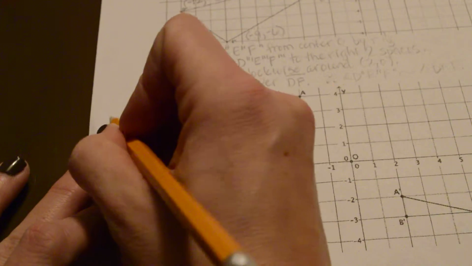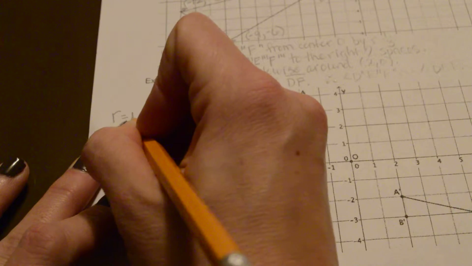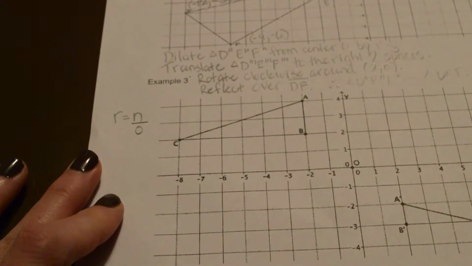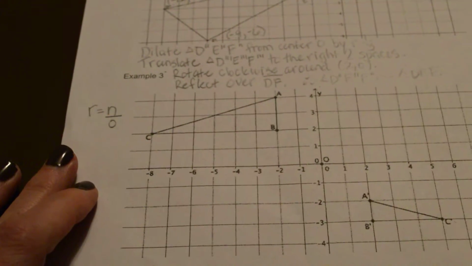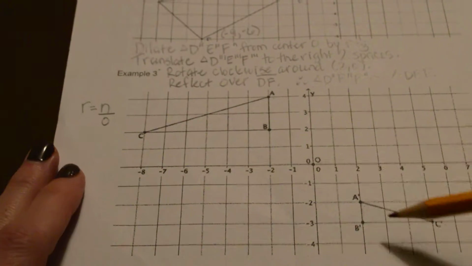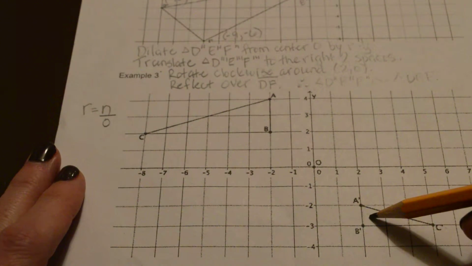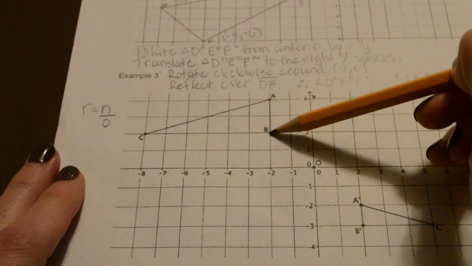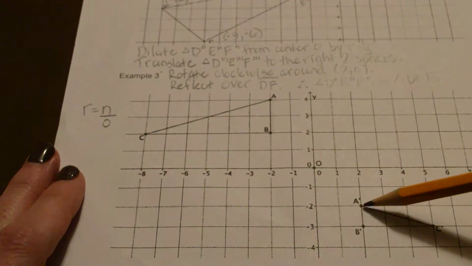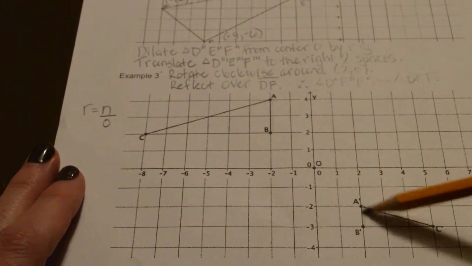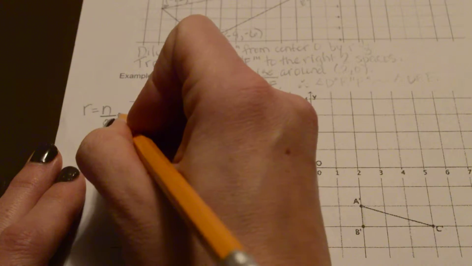And if you remember, scale factor is the same as your new measurement over your original. So we're going to find a new measurement over the original. And since this is our new shape, whatever we decide, this measurement is going to be on top. And just for the sake of simplicity, I'm going to use the side length AB and A prime, B prime. A prime, B prime is my new side length, and it's the length of 1.